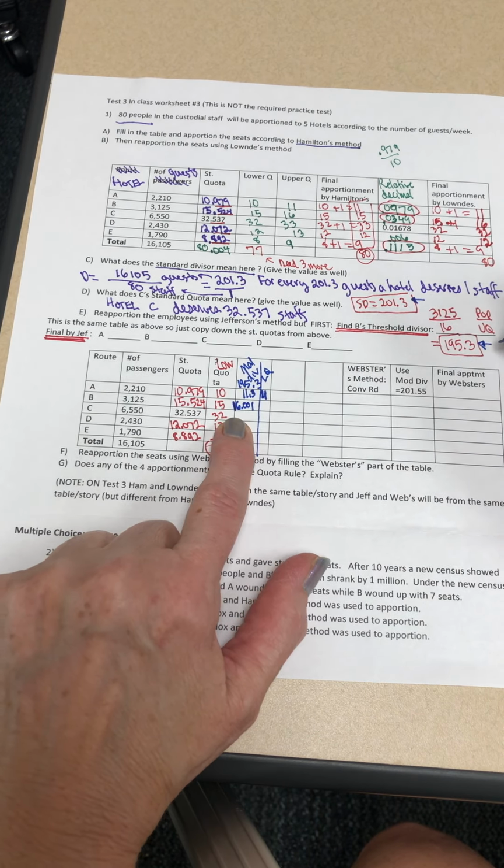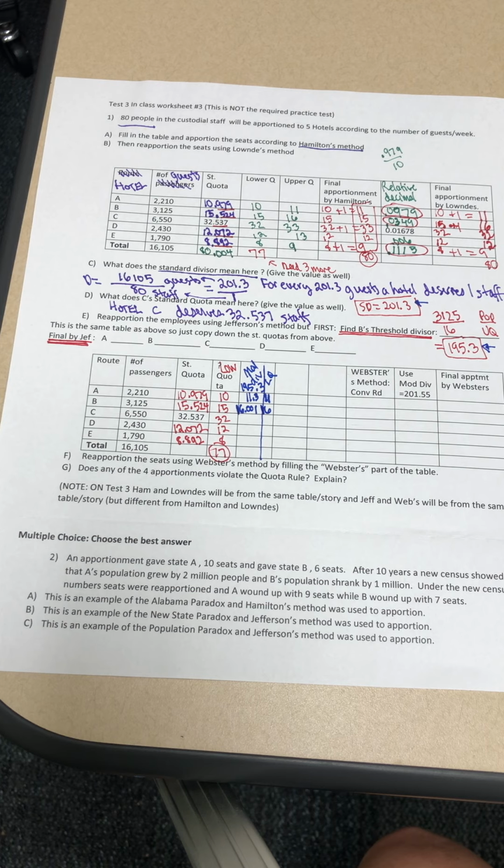All right, so finish this and round all the lower quotas and see if you get 80. All right, so I'm going to go ahead and fill these in. I'm going to take C's population, divide by the modified divisor, and I am going to get 33.5. Oh, so I do some blue.